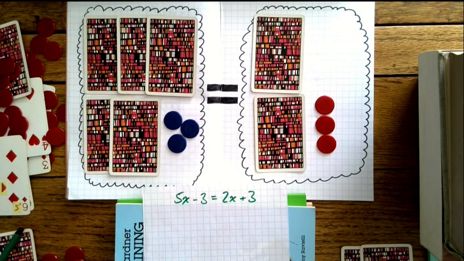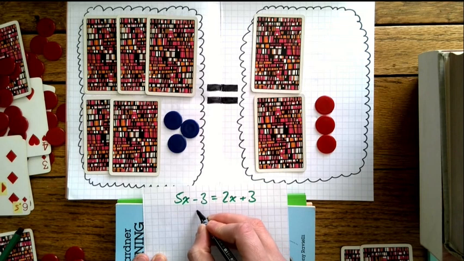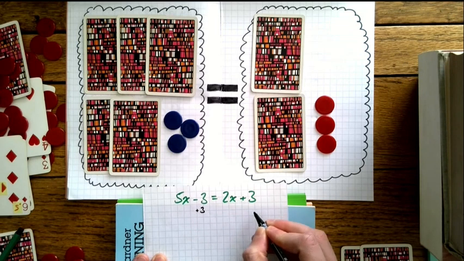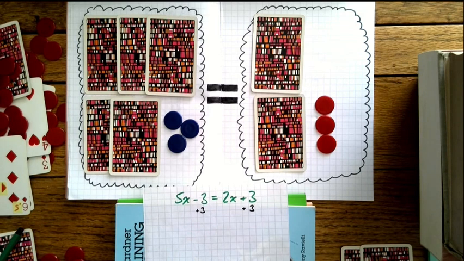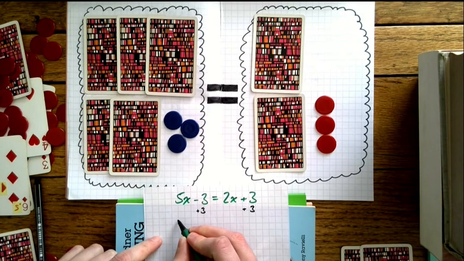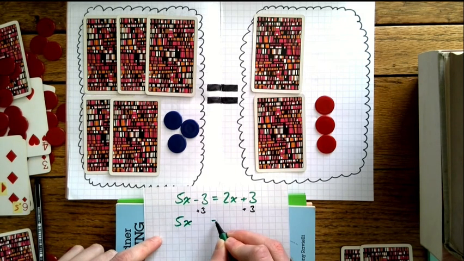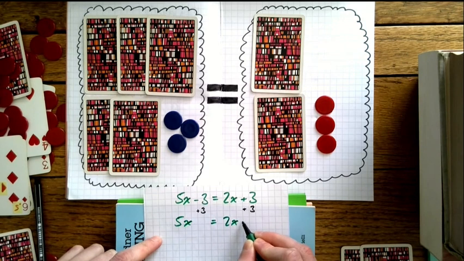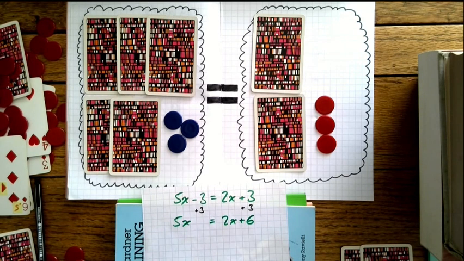Alright, let's see how we're going to deal with these negatives. The key thing here is opposites. And think, how do we get rid of a negative 3? Well, the opposite of take away is add. So on paper, it's going to look like this. We get rid of that minus 3 by adding 3, and we're left with 5x is 2x, add 6.